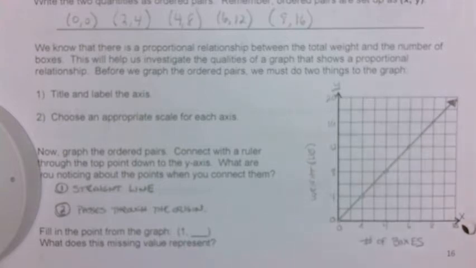Remember earlier we said that this was a proportional relationship. This is what the graph of a proportional relationship will always look like. It will be a straight line and it will always pass through the origin. If you see a graph that shows a straight line passing through the origin, then you know that the relationship is proportional. If the line isn't straight, or if it doesn't start at the origin, or both, then the relationship would be called non-proportional. But since this is a straight line passing through the origin, I know that the relationship is proportional.